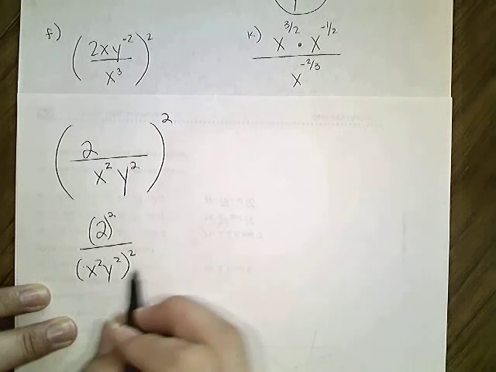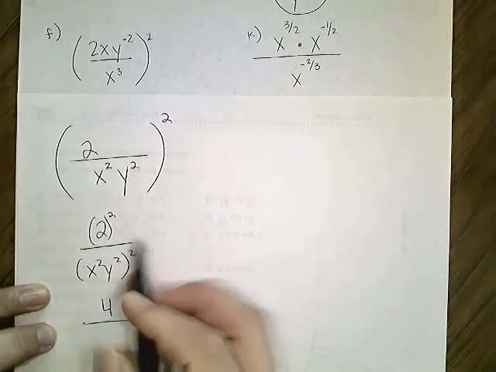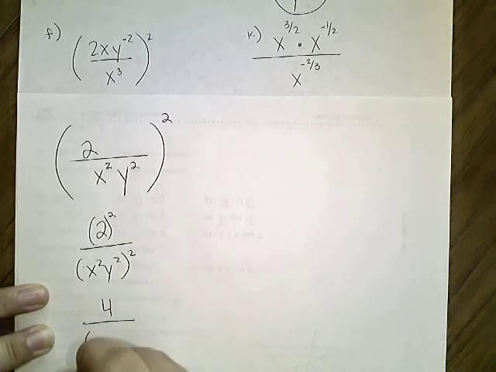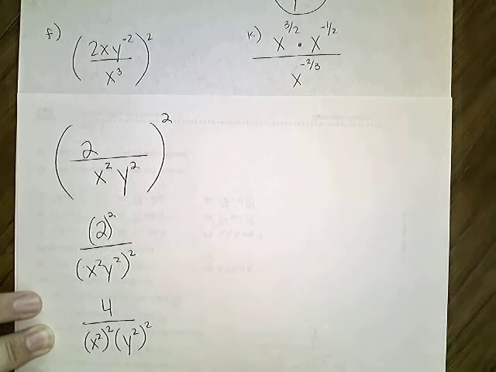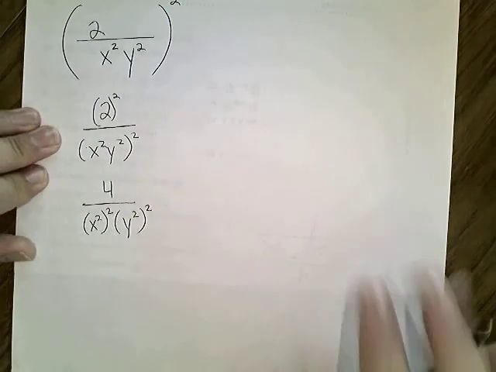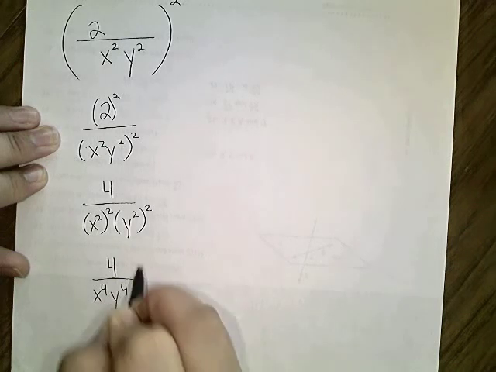And then simplifying. Here by just taking 2 squared. Here by giving the exponent of 2 to each of our terms. So x squared squared, y squared squared. I need to move up a little more. 4 over x to the 4th, y to the 4th.